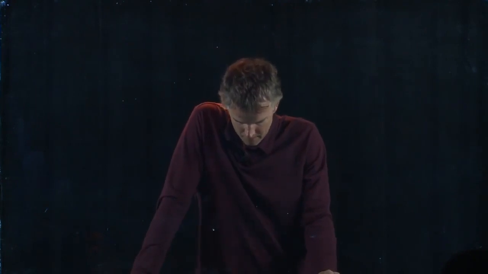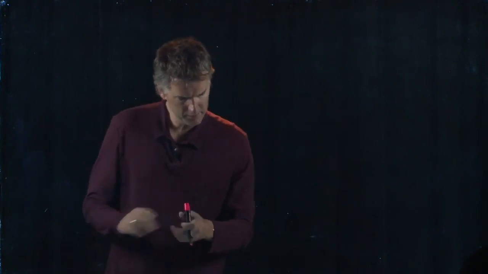Let's look at number 12. This is the microscope question. And this one says the following.